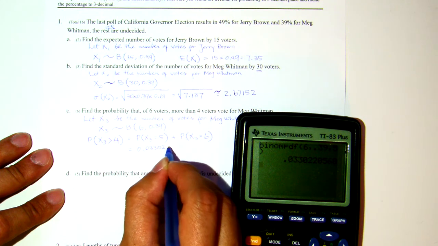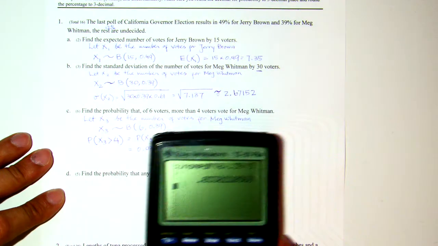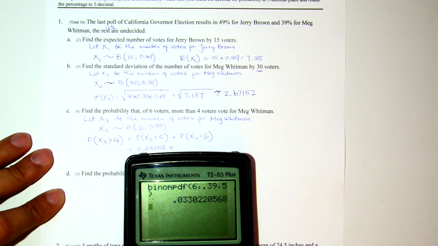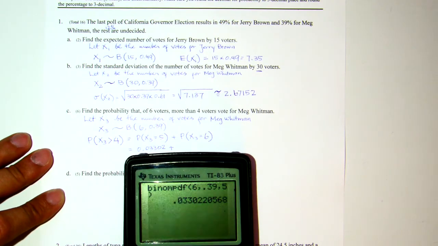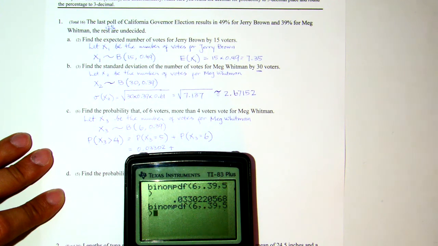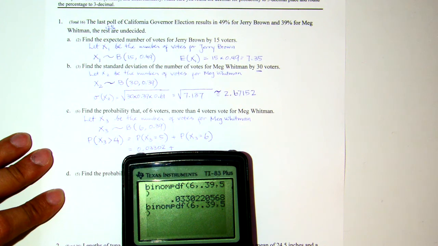0.03302, plus, let's see what happens if the number of successes is 6. That's pretty much the same entry, right? So I go second entry, and then I go back. Let me change the 5, now it becomes 6.